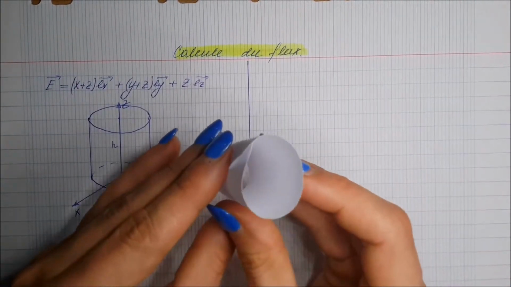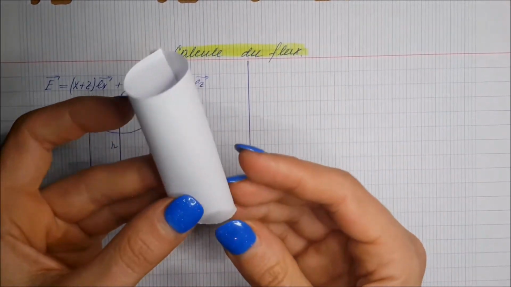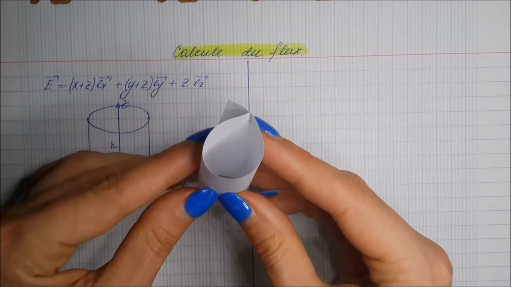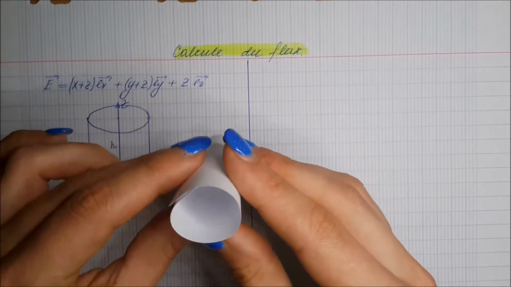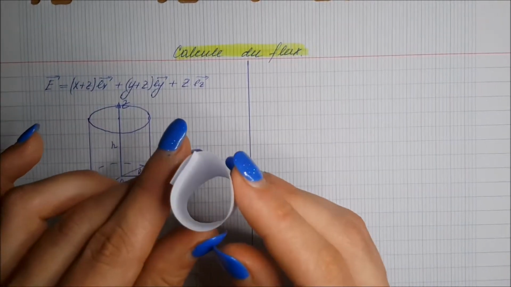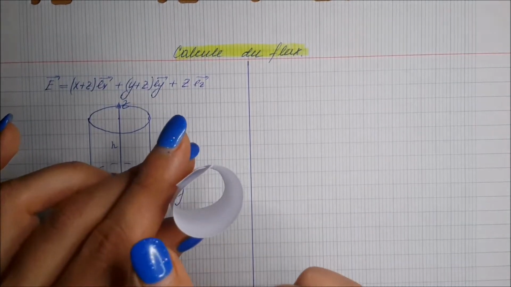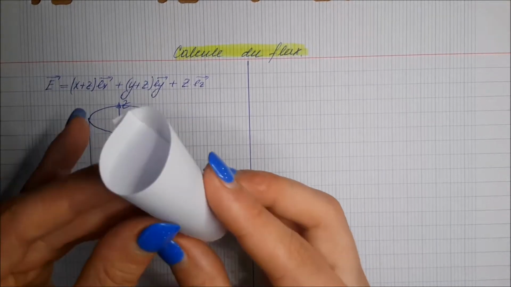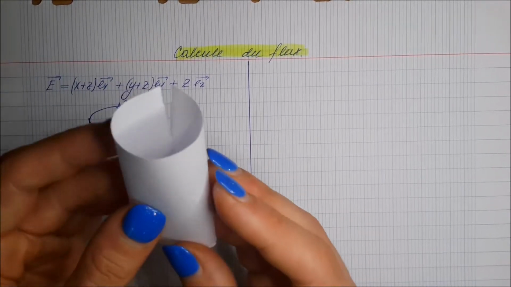It's like a sheet of paper which we close up to form a cylinder. The cylinder is open. It means that we can go inside and we can go out. So it's an open surface.